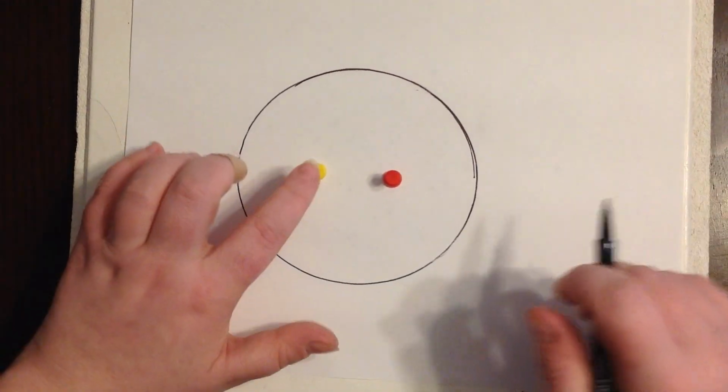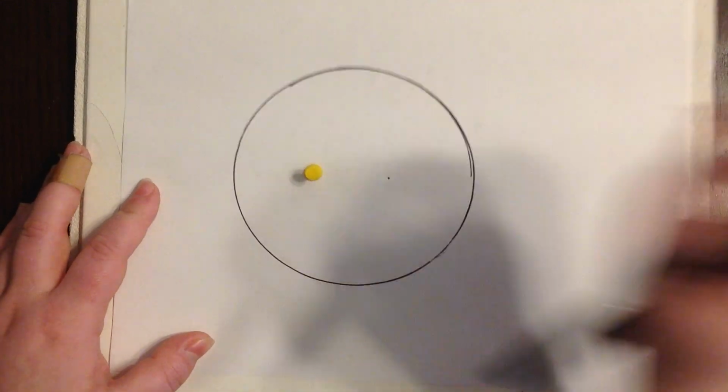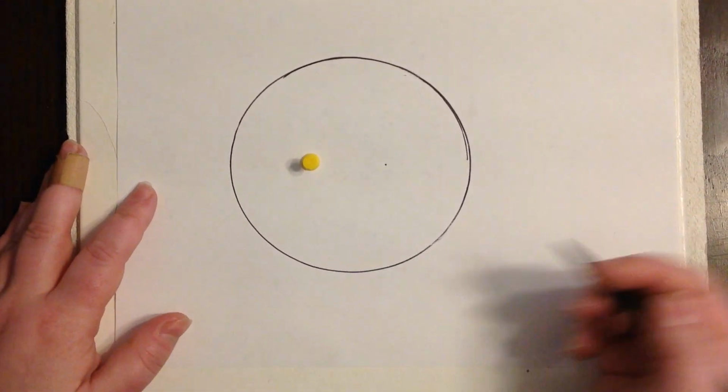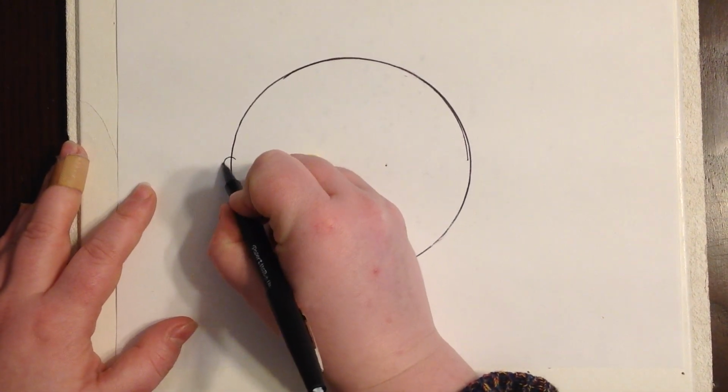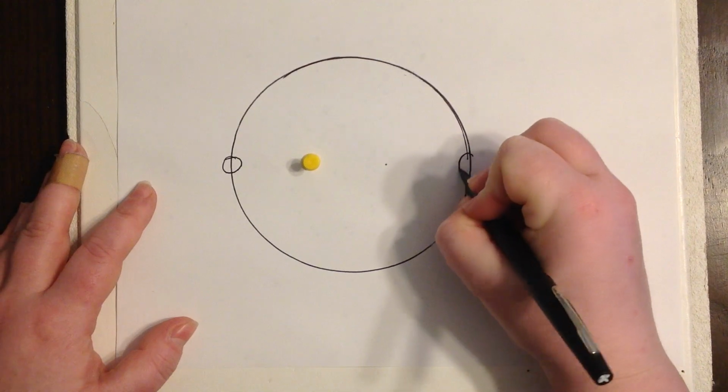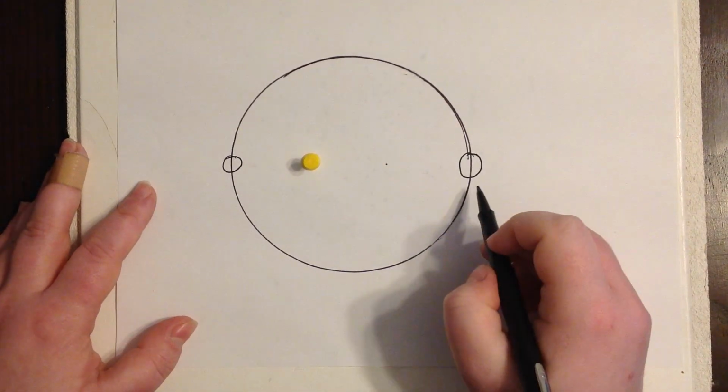All right, so the yellow one here is going to represent the sun. The red one's just that other point that gets me to the ellipse. So there are times where the planet is closer to the sun, and there are times when the planet is farther away from the sun.